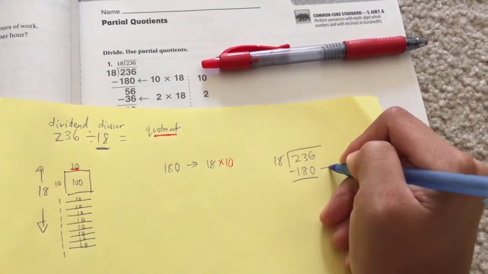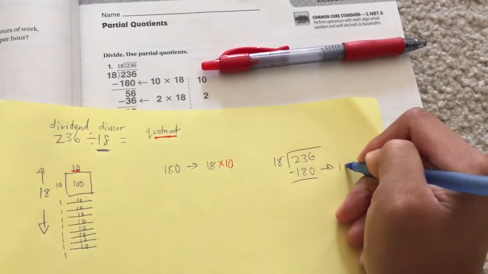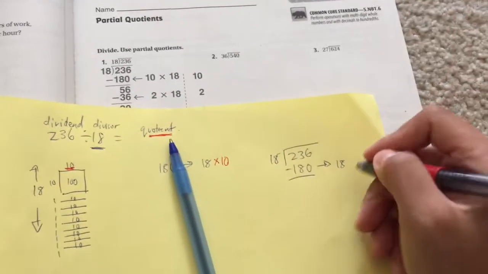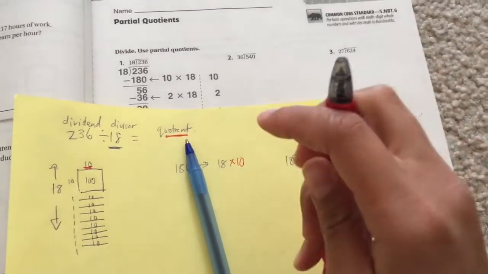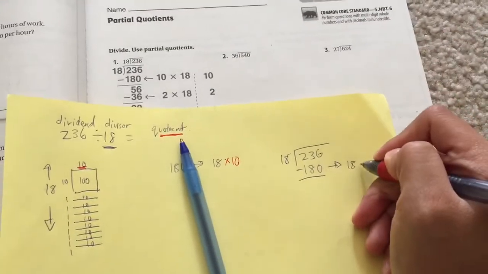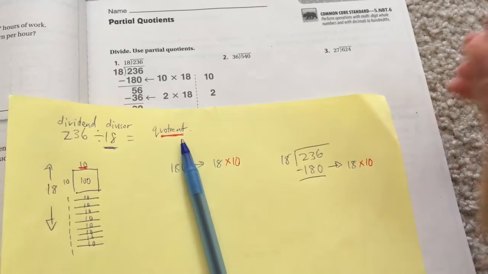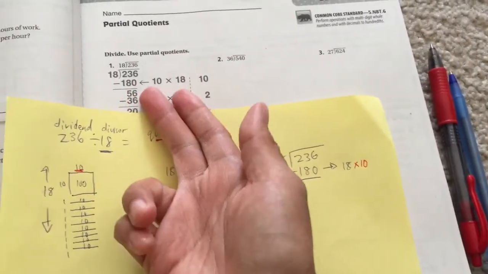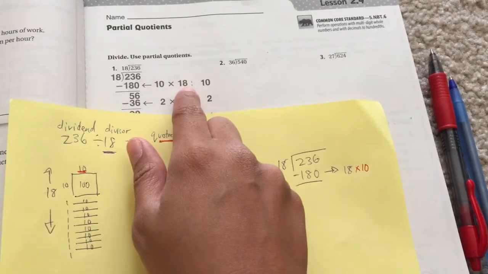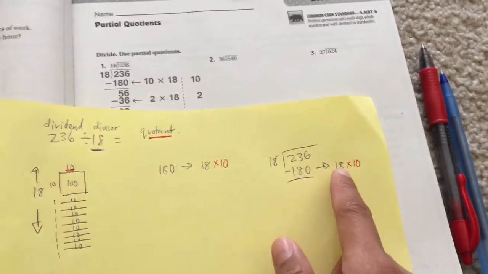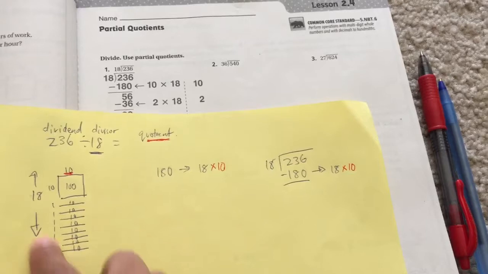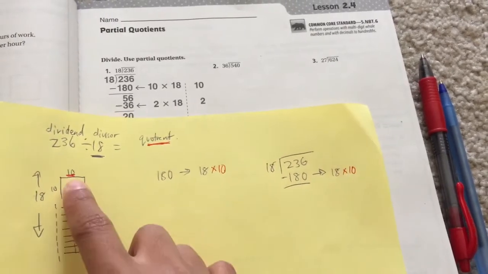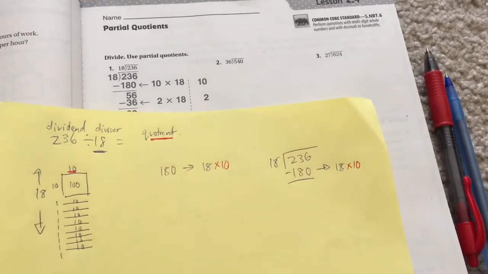So we did 180 because 18 is our divisor and 10 is our first partial quotient. Now you could see in the book, they like to do 10 times 18, and I like to switch it. I like to put the divisor here and the partial quotient here. So here's our divisor, 18, and our 10 is our first partial quotient.